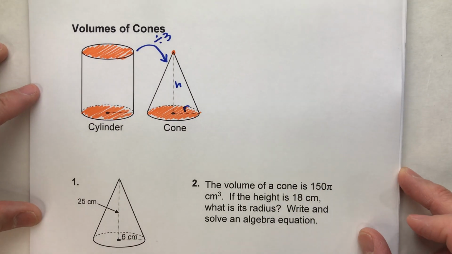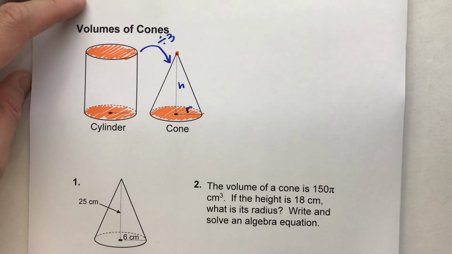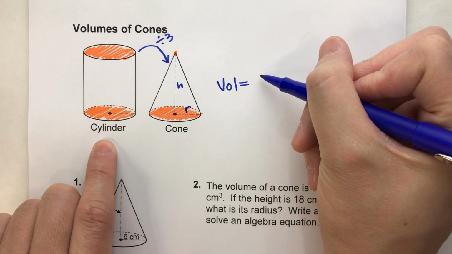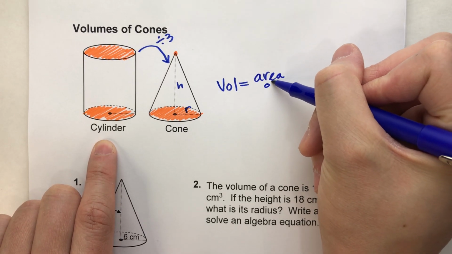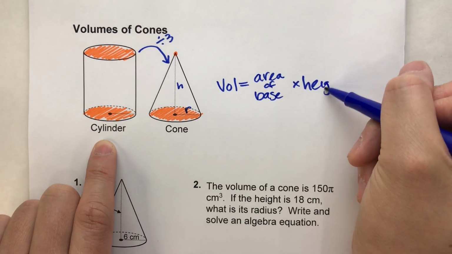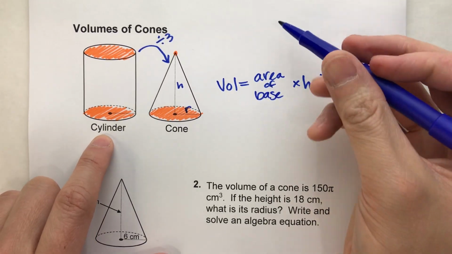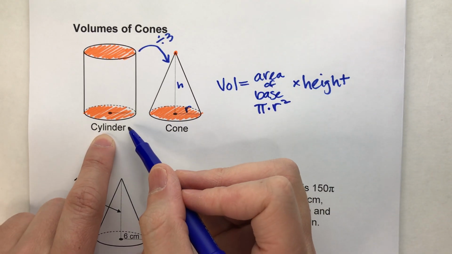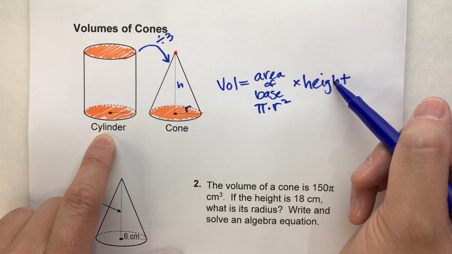Okay? And the reason why that's helpful is because that's one less formula we really have to memorize. Because we know the volume of a cylinder. It's the area of the base times the height. And in the cylinder's case, that base is a circle, so it's pi r squared. So the cylinder formula is pi r squared times height.